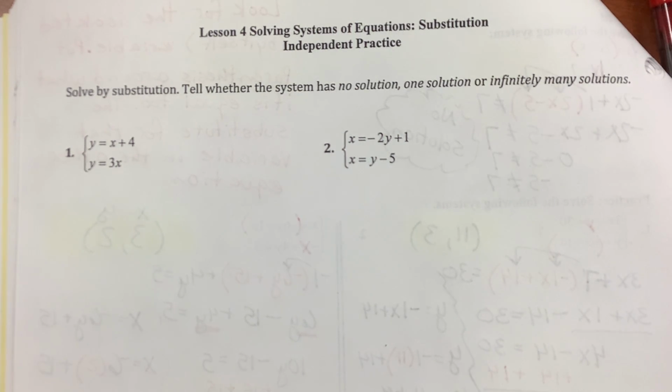We are in Unit 6, Systems of Equations, Lesson 4, Solving Systems of Equations Using Substitution, the independent practice. If you did not do the problems on page 23 and 24, stop the video and go back and do the work. You know you need to do the work.